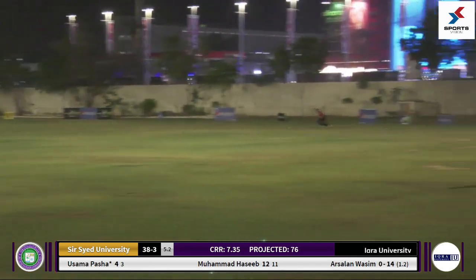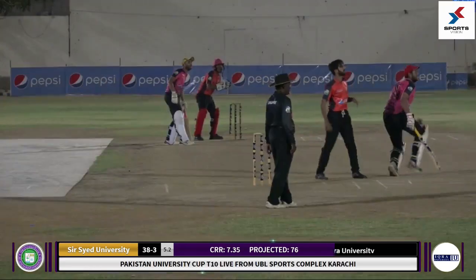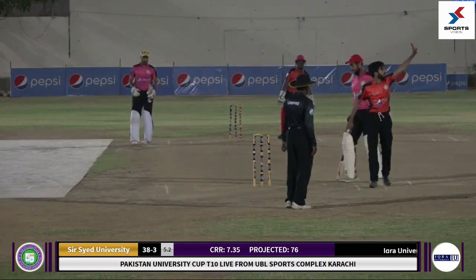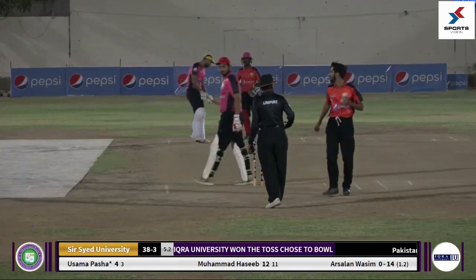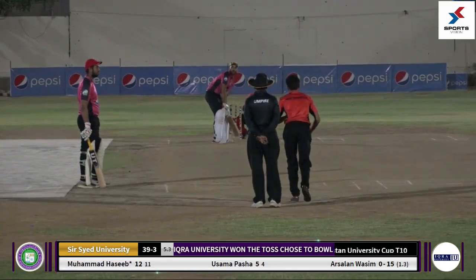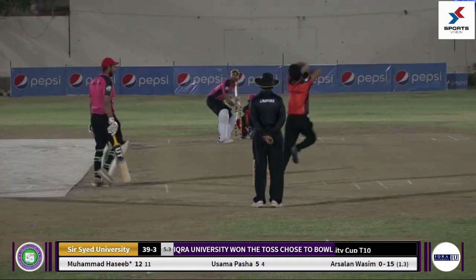Nicely played in the gap. There is a man who cut it off. Just 1 run taken, so the score moves to 39 for 3. Hasib on 12 off 11 balls. So he has been very cautious, a run a ball is from him.